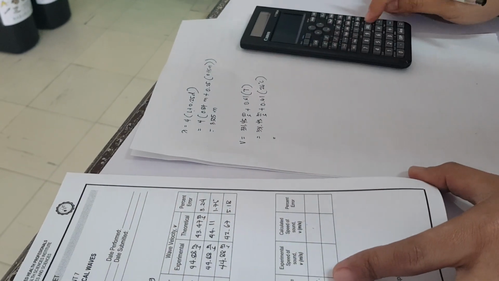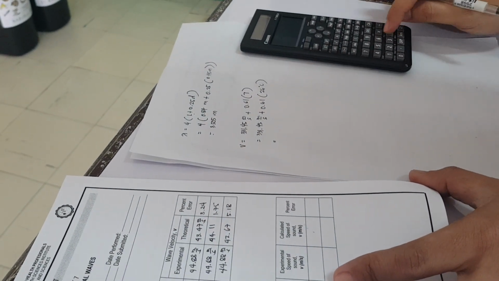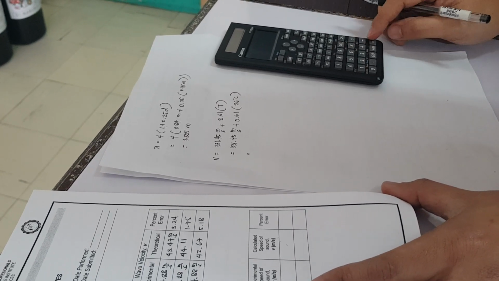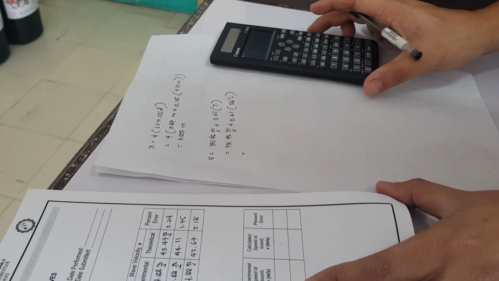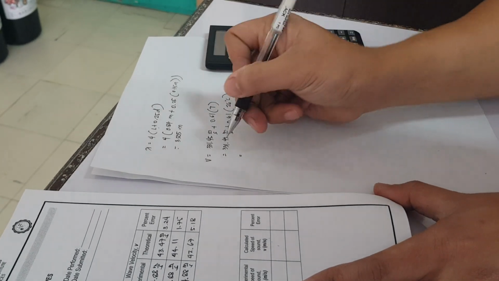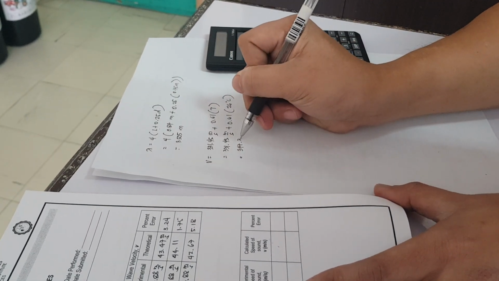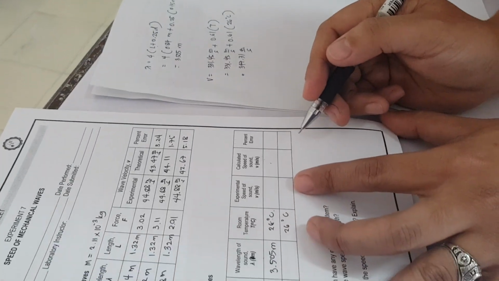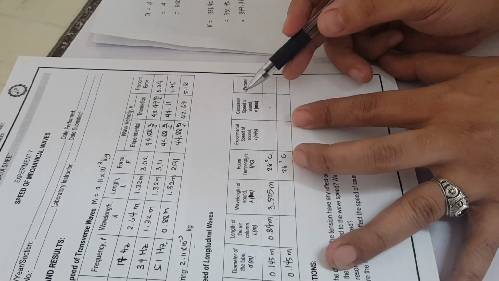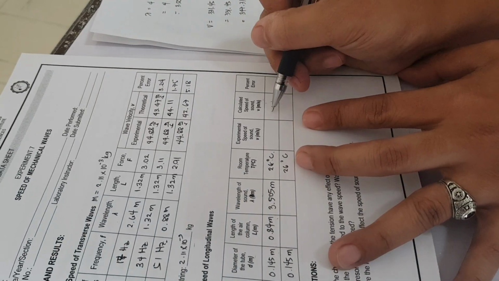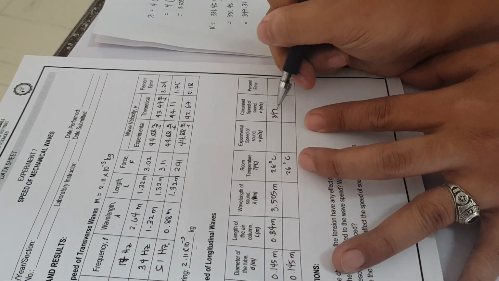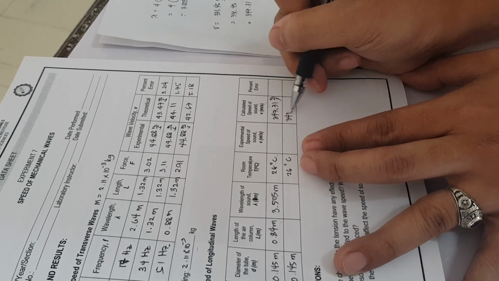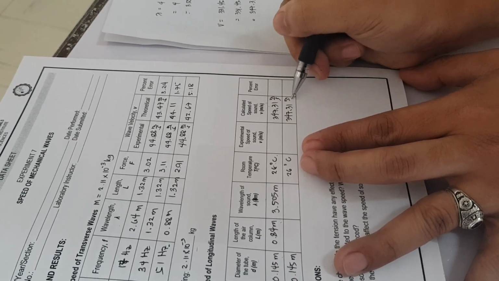So the answer is 347.31. Tulad na sabi ko, constant lang naman yung temperature ng room. So ibig sabihin, constant din lang yung value ng speed of sound. So this is 347.31 meter per second.